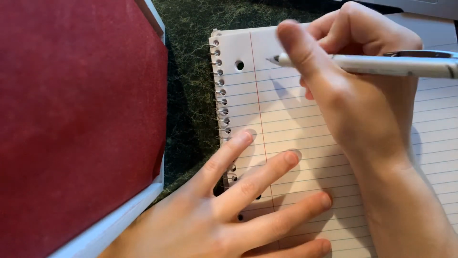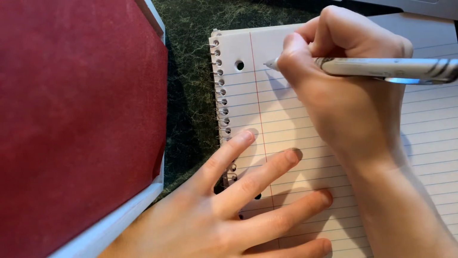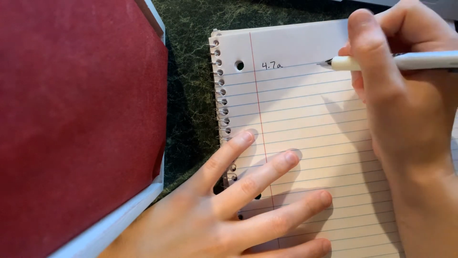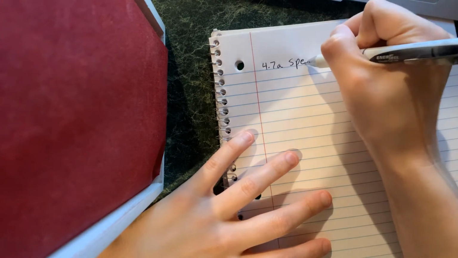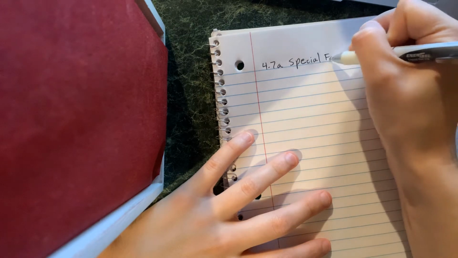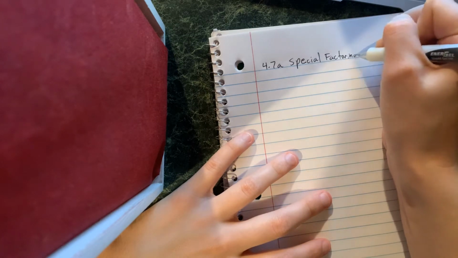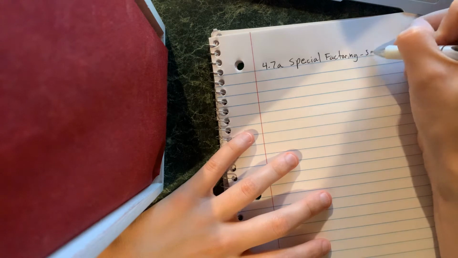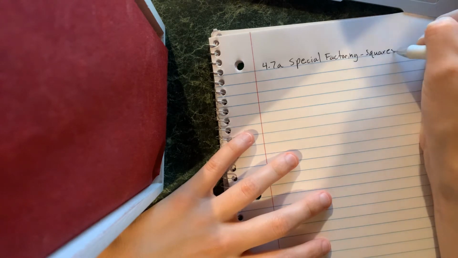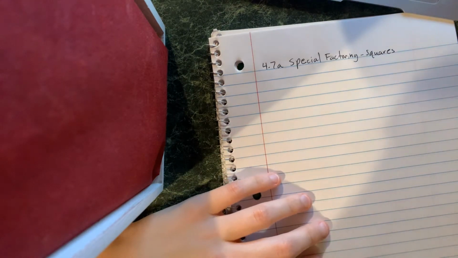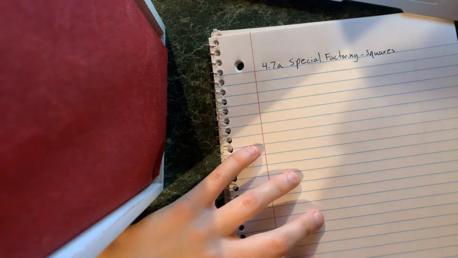All right, this is from section 4.7a. So these are my notes from there. It's special factorizations. And the only one we're really dealing with is the perfect squares, which is called a difference of squares. It's pretty straightforward the way it works.